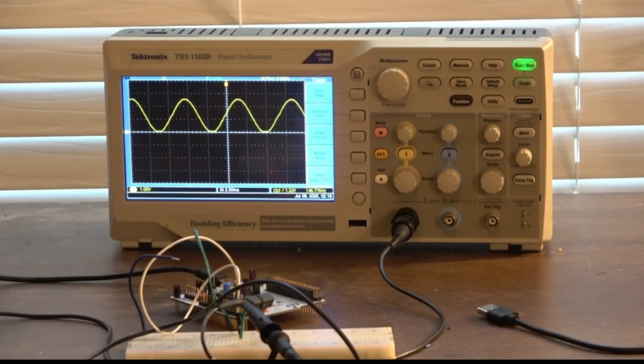All right, so there you have it. That's a sine wave right there. That'll do it. So we're going to do a little disclaimer after this.